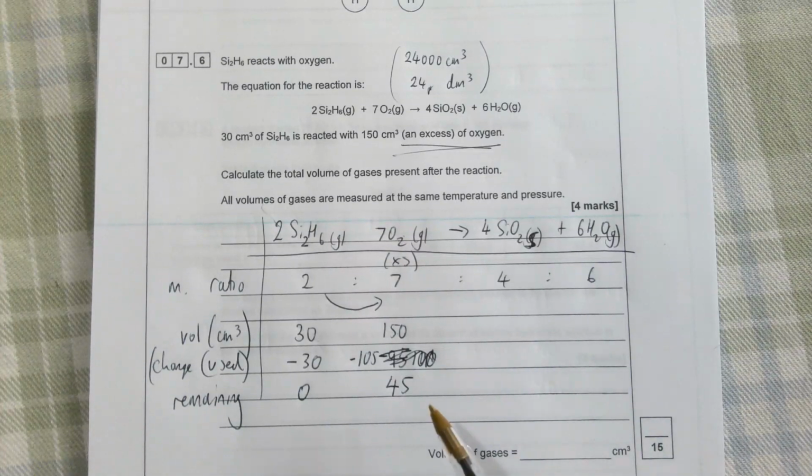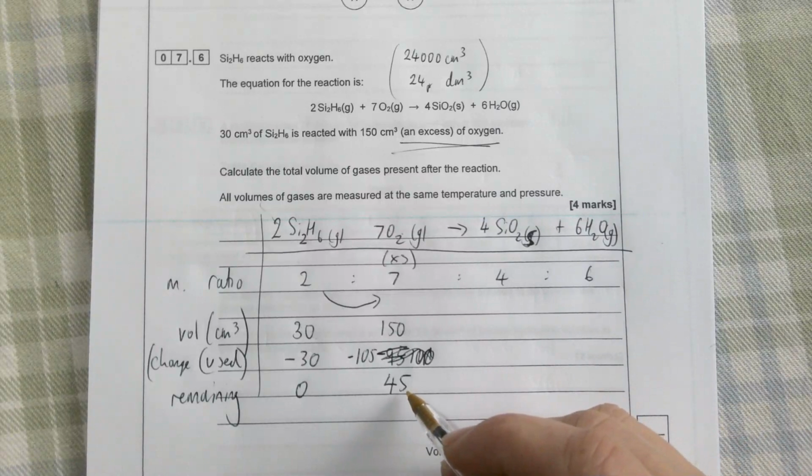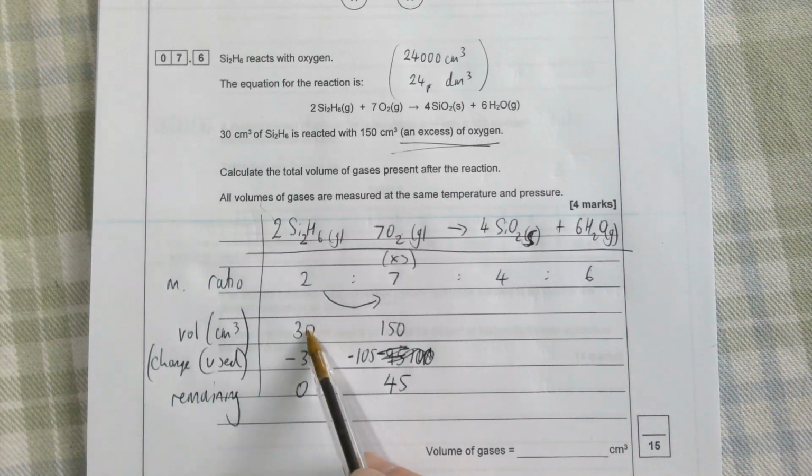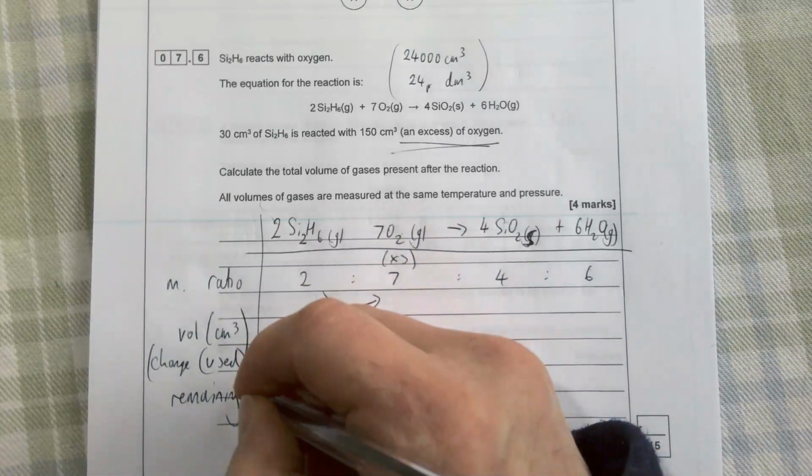Just double check that quickly. Yeah, 3.5 times, sorry. Okay, so just to set it again: 30 of this is used up, and 3.5 times 30 is 105, so 105 of this is used up. So we're left with 45 centimeters cubed of oxygen at the end.